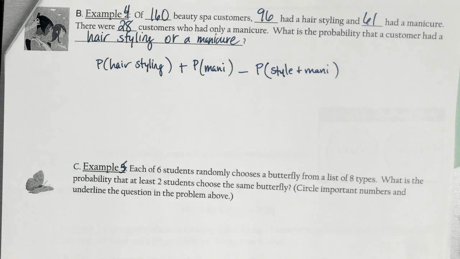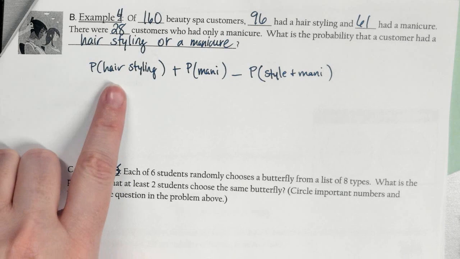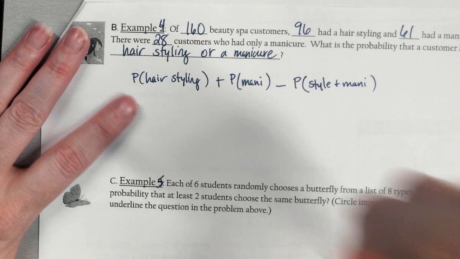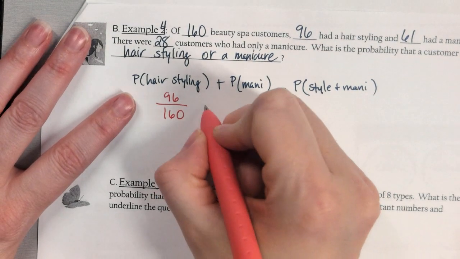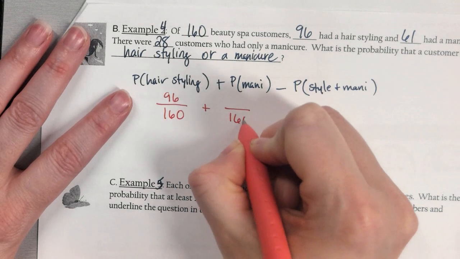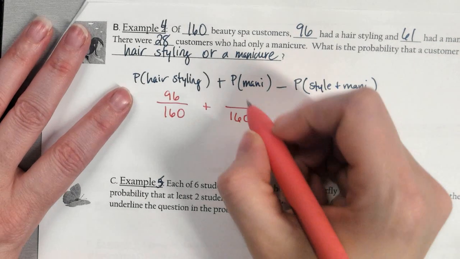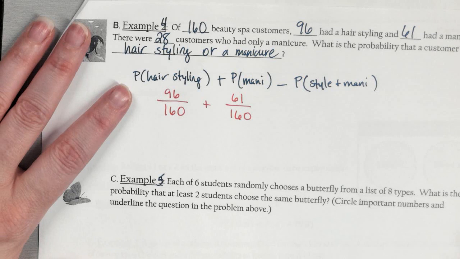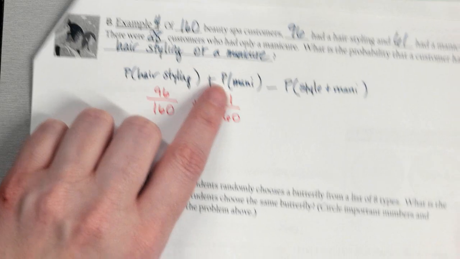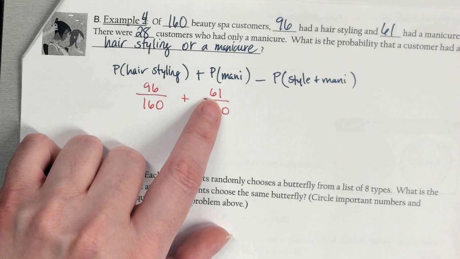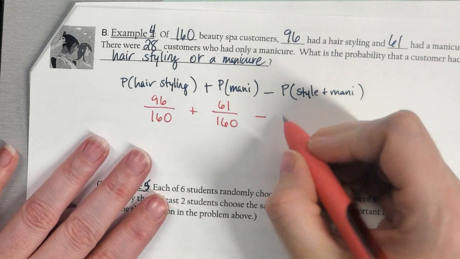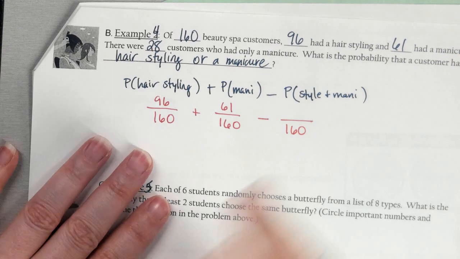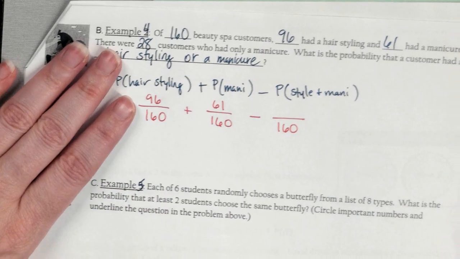All right, so when you're finding the probability of the hairstyling, it's everybody who had a hairstyling. So how many people had that? 96 out of the 160 customers. For the mani, it's everybody who had a mani. So how many total manis were there? 61, okay? So when you're doing the probability of the mani, you have to include everybody, including ones who got both. Okay, so when you do the subtraction, set it up the same way we did before.